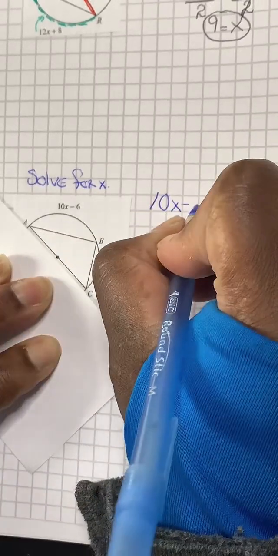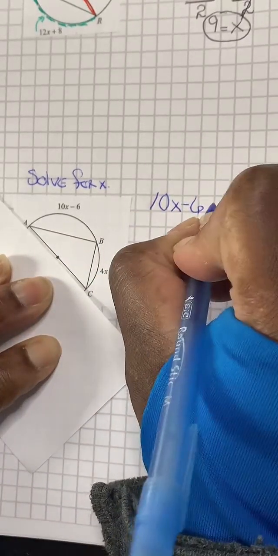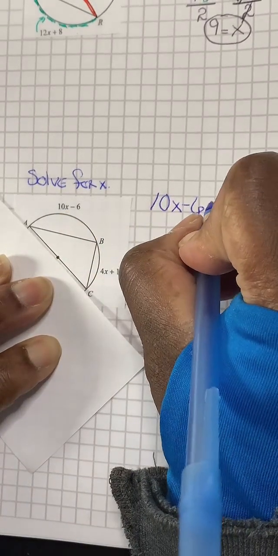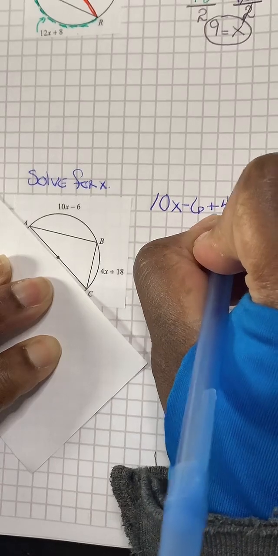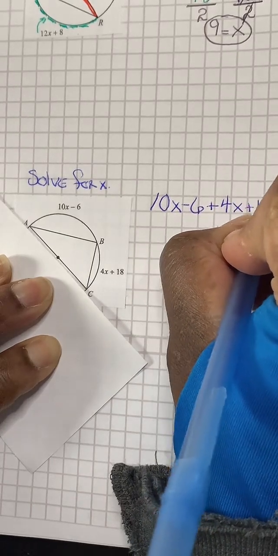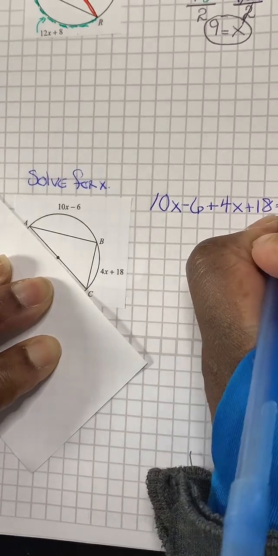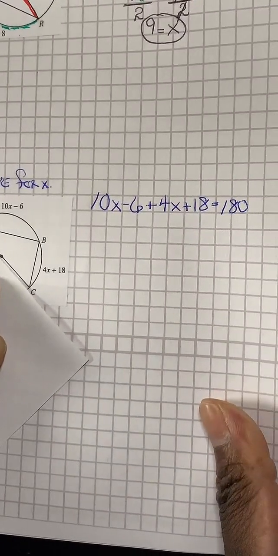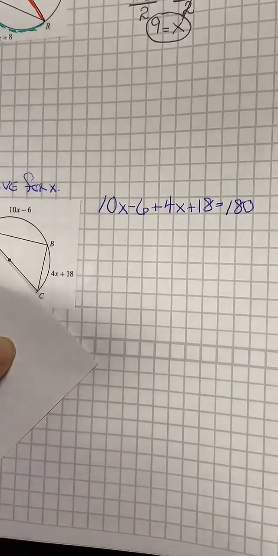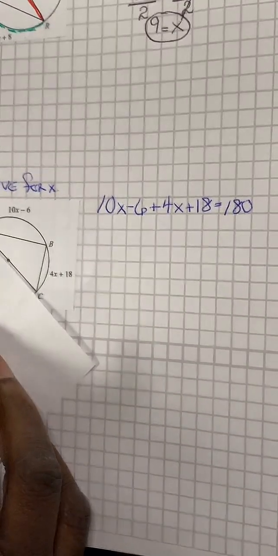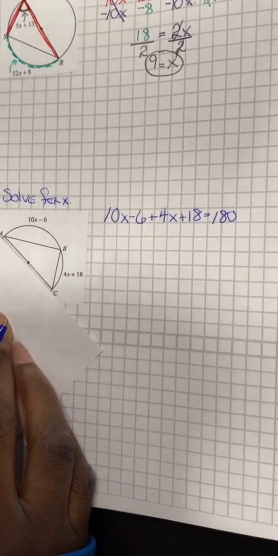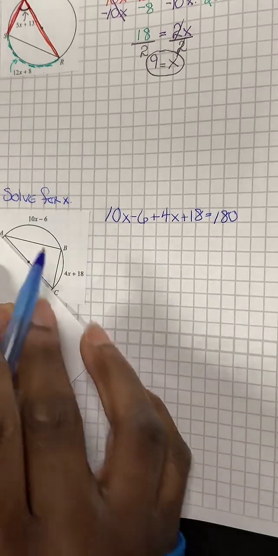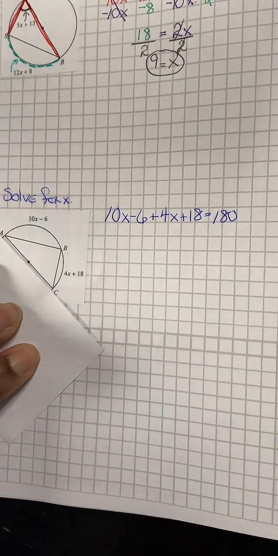So we have our 10x minus our 6. Instead of having them equal to each other, they're actually going to be added to each other to equal 180. Both of them are arcs. Now, if they ask me to find a particular angle, then we have to solve for x, plug it in, and then we can find the particular angle.